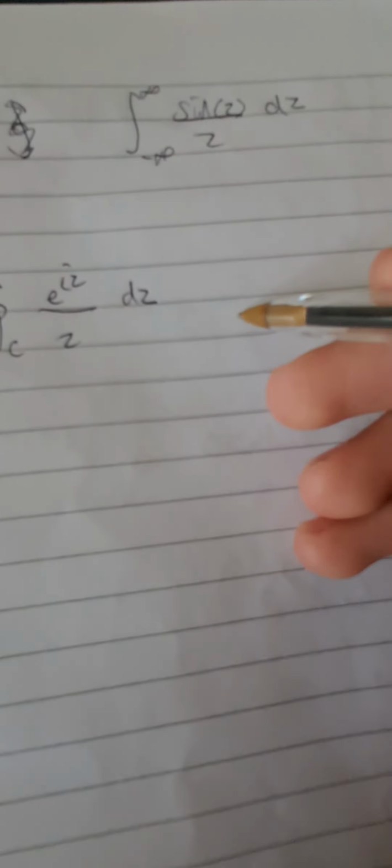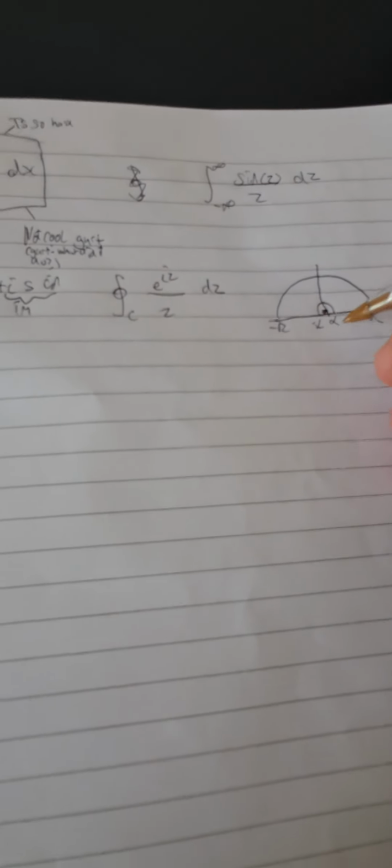What this does is, in the complex plane, when you have a function with e to the i z times f of z, you can use a semicircular contour like this, from negative R to R, negative alpha to alpha.